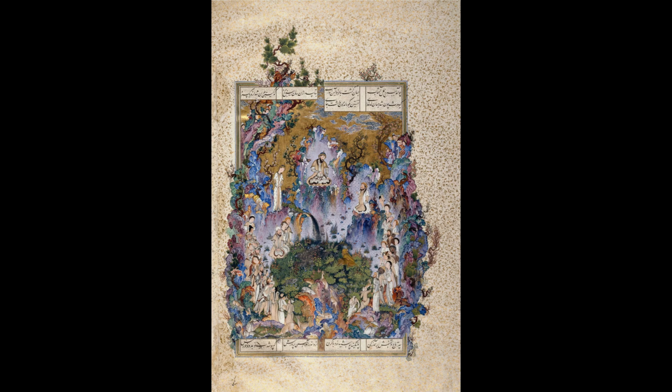Now, the last painting I want to show is actually the most famous painting of all Persian paintings. It is called The Court of Gayumars. We actually know the name of the artist, Dost Mohammed, and this was painted between 1525 and 1535. It is a representation of a court.